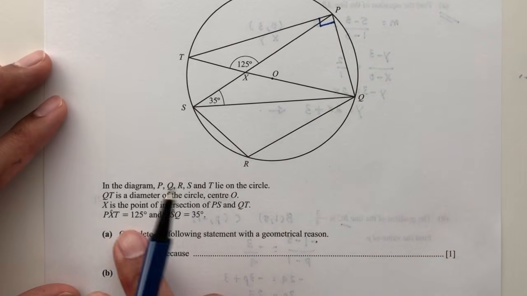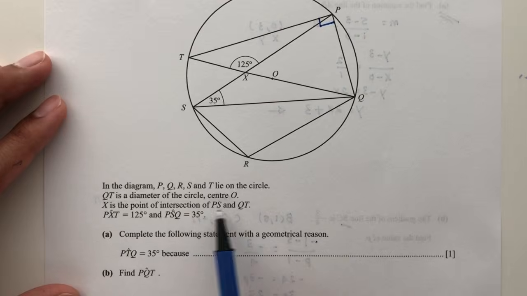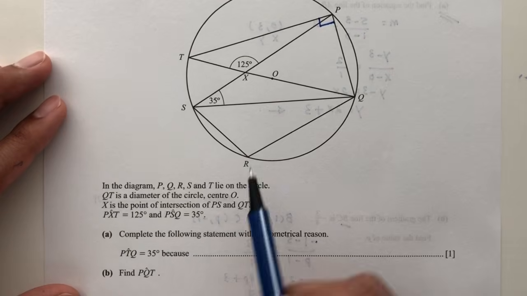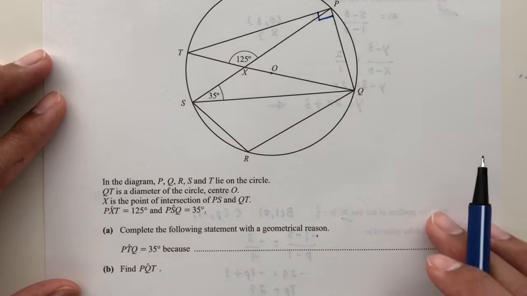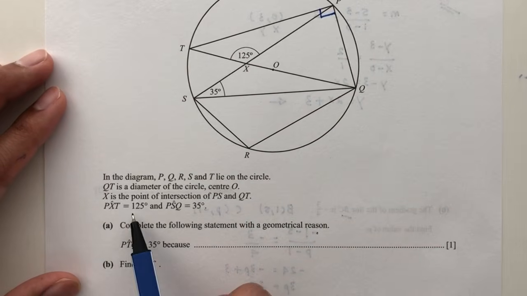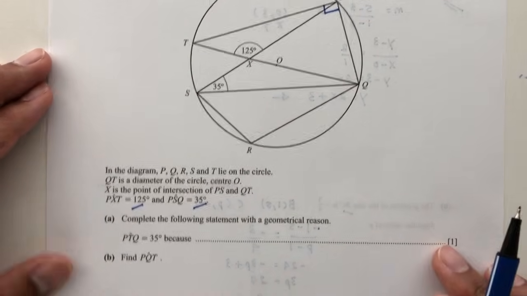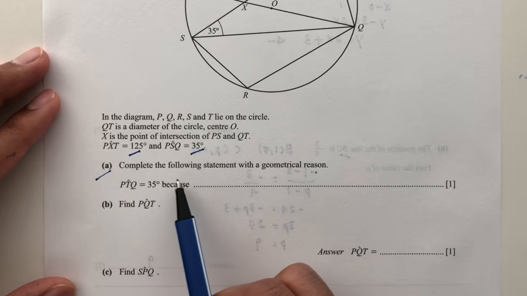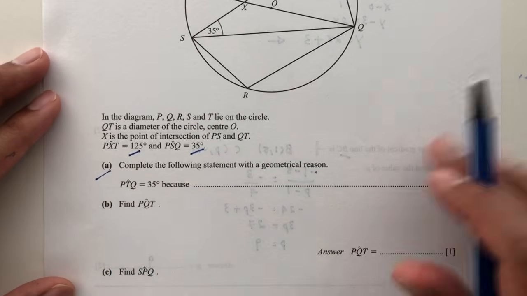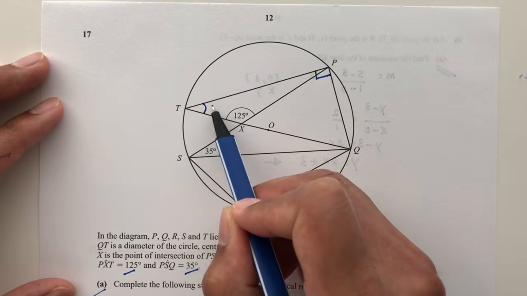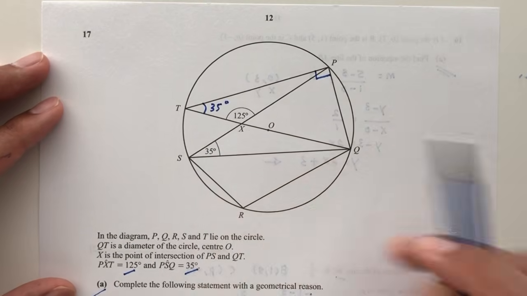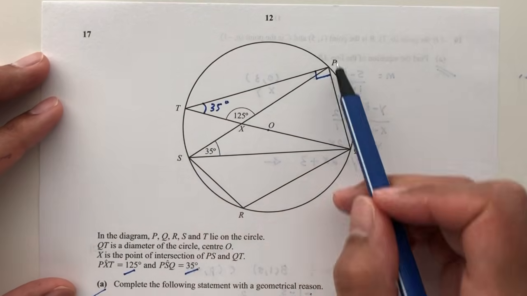Now we have these angles given to us. X is the point of intersection. Okay. So if this is 125, this also will have to be 125. But let's see what happens later on. This is 125. This is 35. Question, part 1. PTQ is 35 because it is angles in the same segment. That's why.